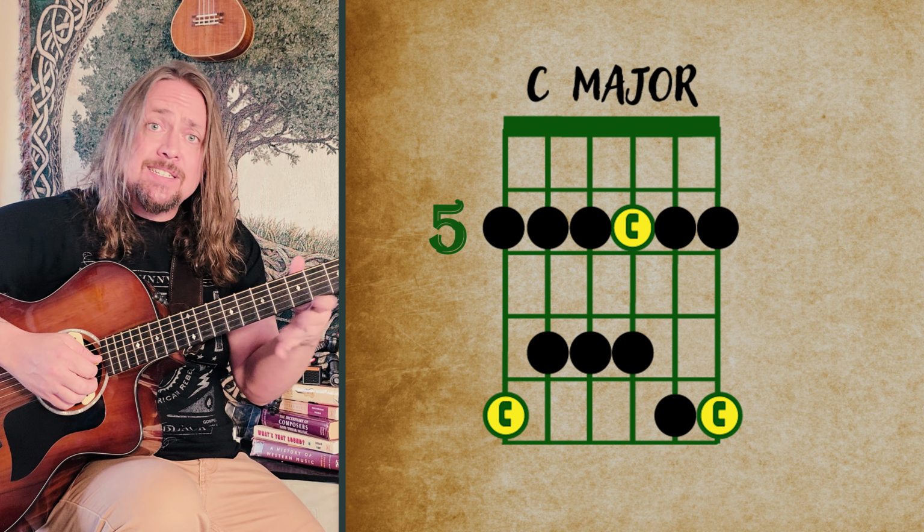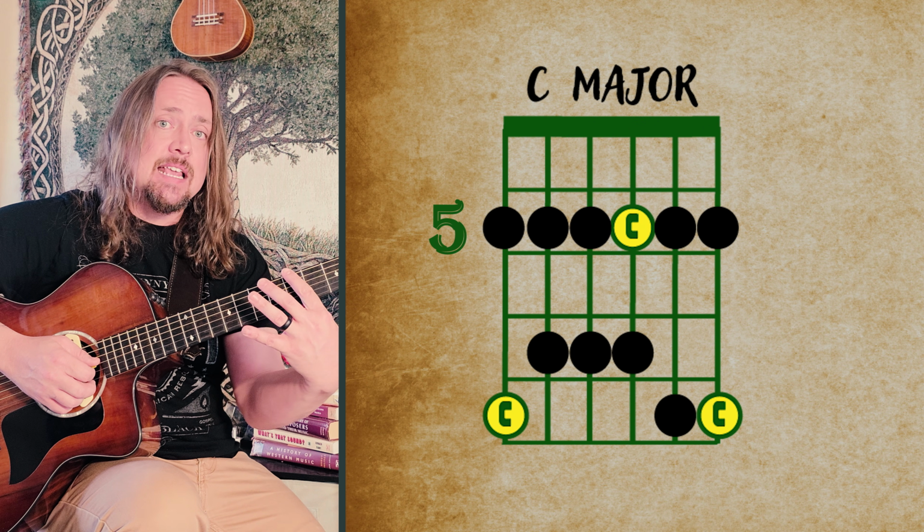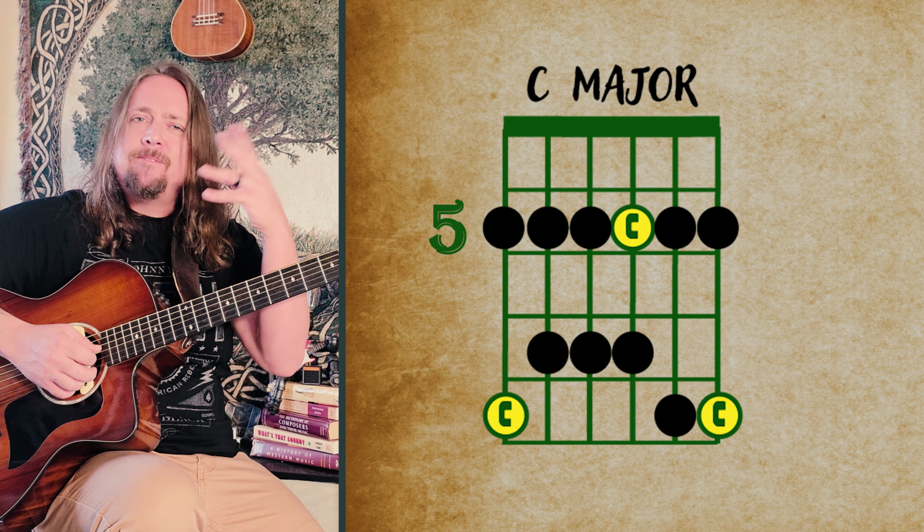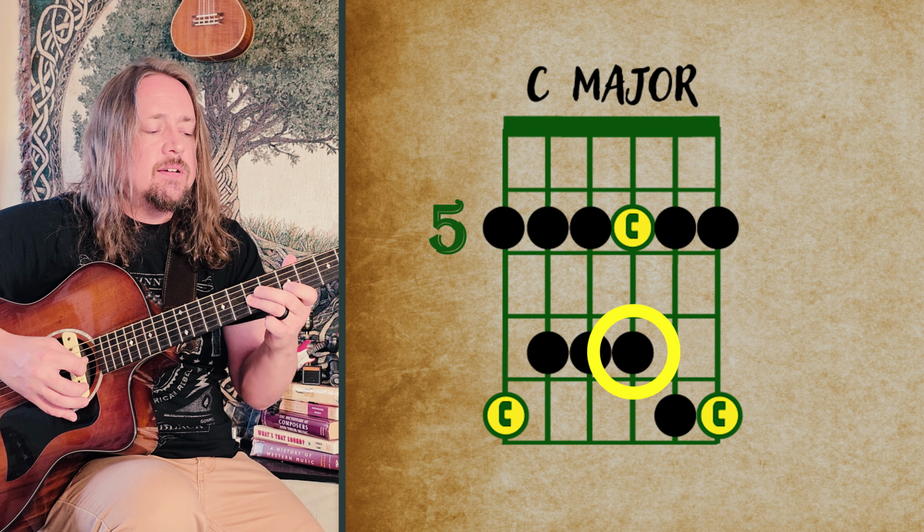Now let's go back to this idea that licks equal fills. I'm going to write a basic lick in the key of C major using that pentatonic scale. Then we're going to transpose that lick, and transpose just means to change the key of something to open position. So let's start here, C major pentatonic, which again is the same as the A minor pentatonic. Let's write a very basic lick, something like this.